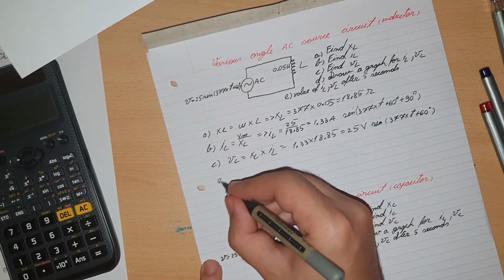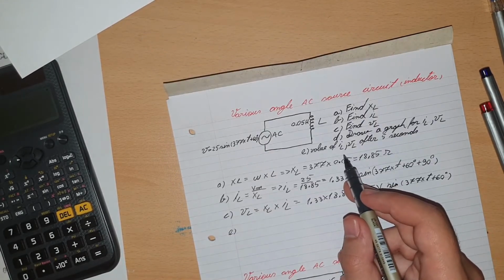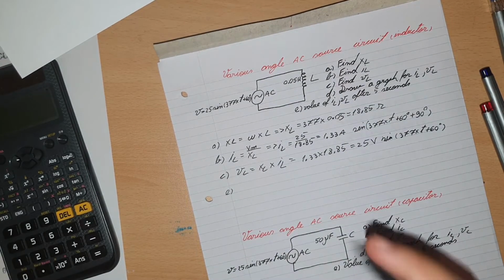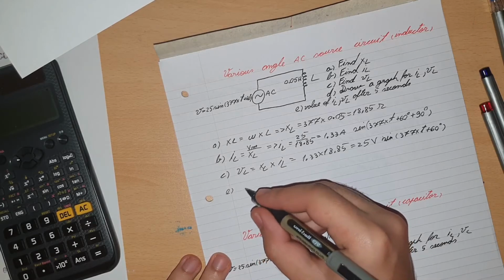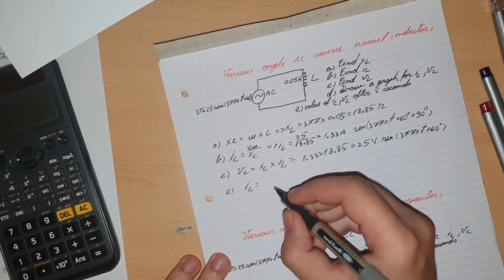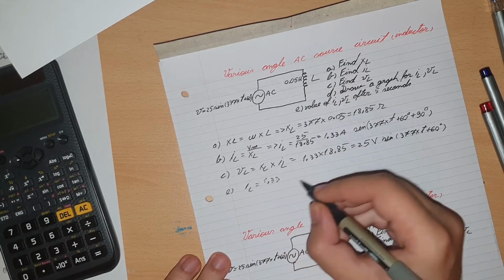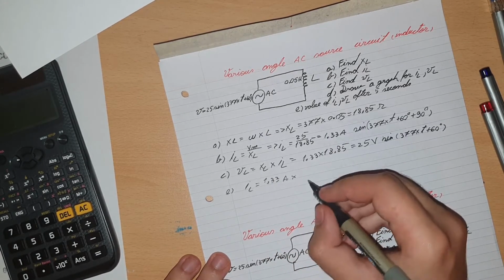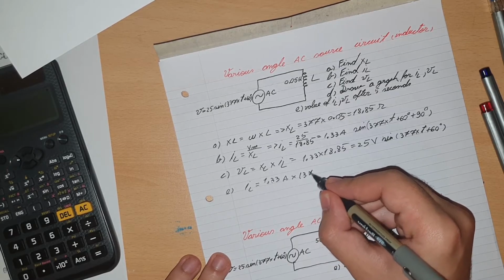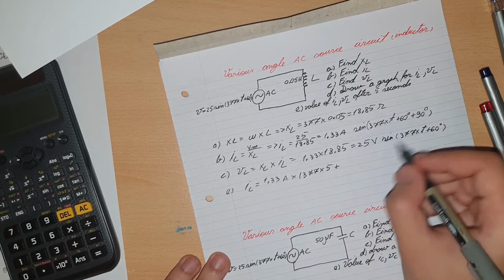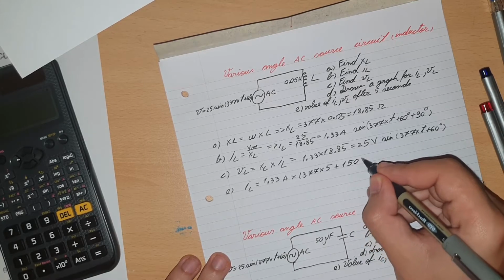Okay, now let's calculate the values of IL and VL after 5 seconds. So IL will be equal to, we just rewrite this one here, 1.33 amps times sine of 377 times 5 plus 60 plus 90, which is 150 degrees.